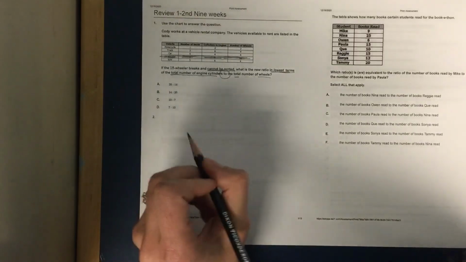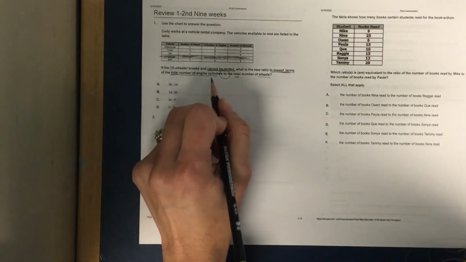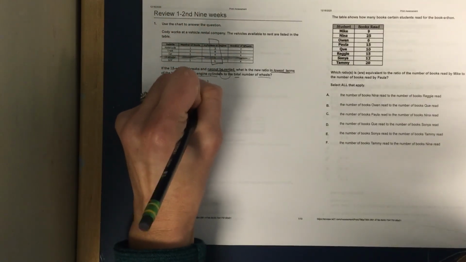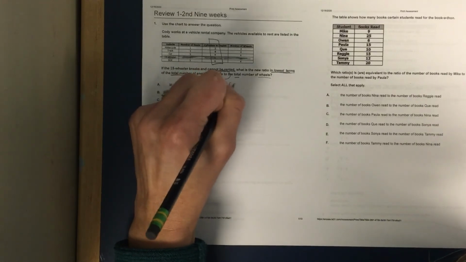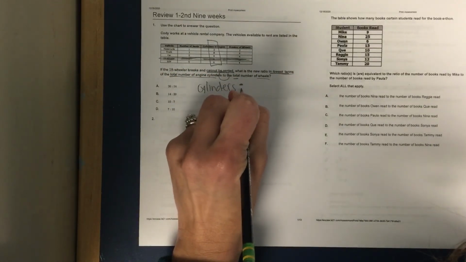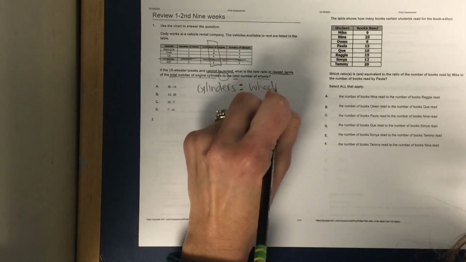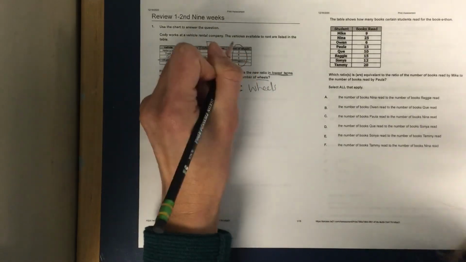So all we're going to have to do is find the total number of engine cylinders. So we're going to add all these together for our cylinders to the total number of wheels, which is, we're going to add all these together.